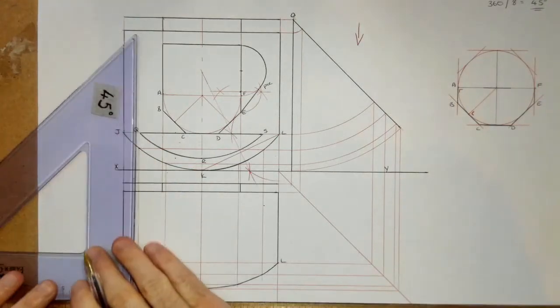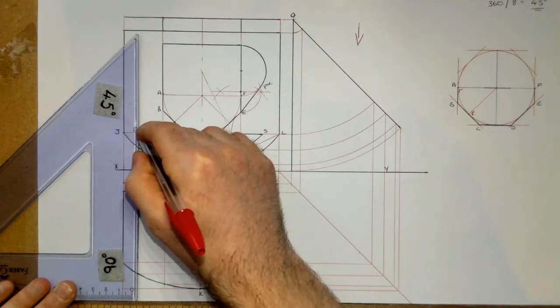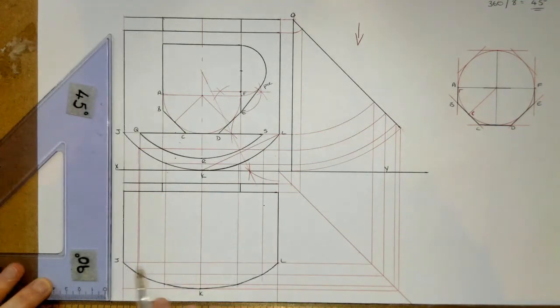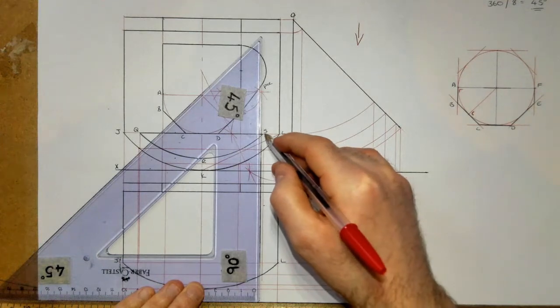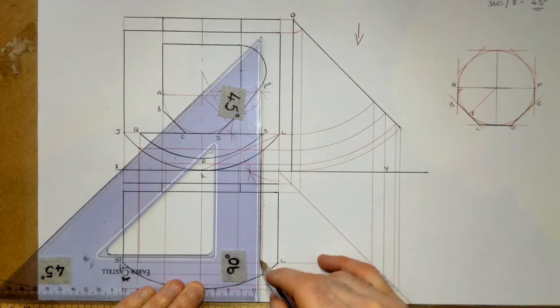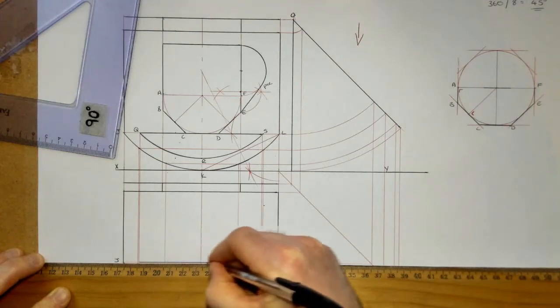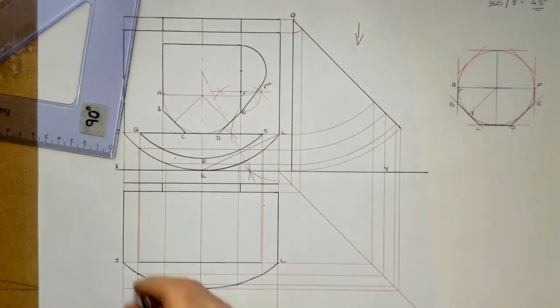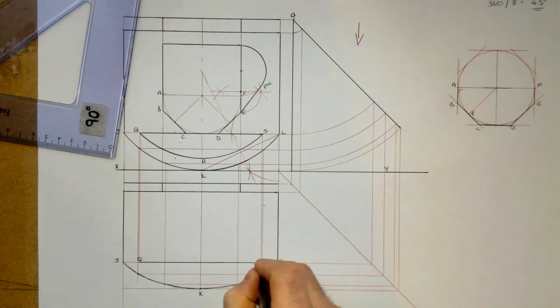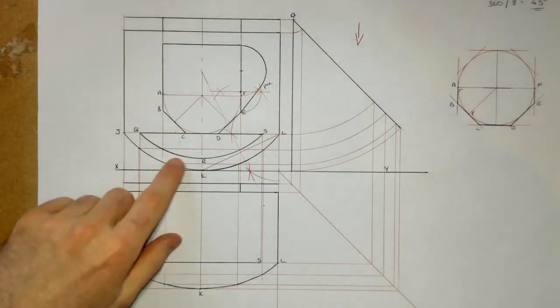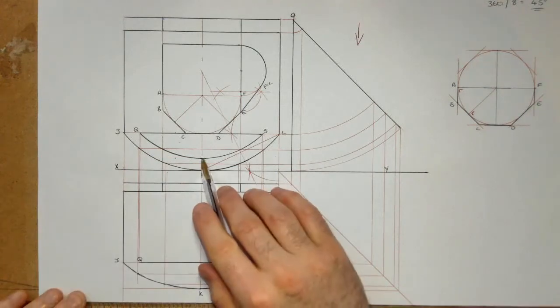So first of all, I'll just find Q and S straight away by projecting down. I know they're already on the line connecting J to L. So just project them down and find them first of all. So Q to S will be from here to here. Okay, and what I need to do also is find points along this as well. I need to find R as well.